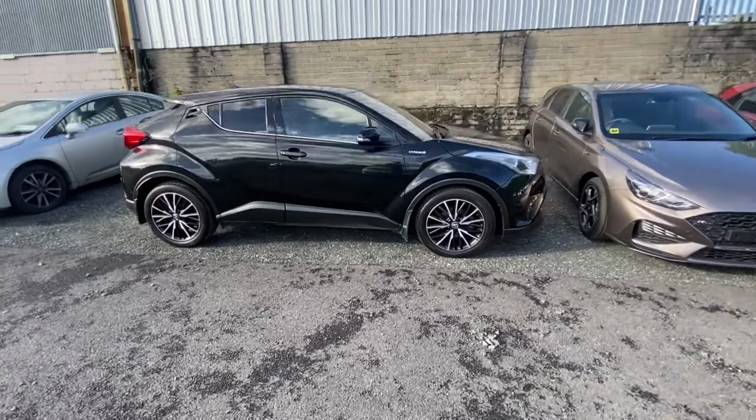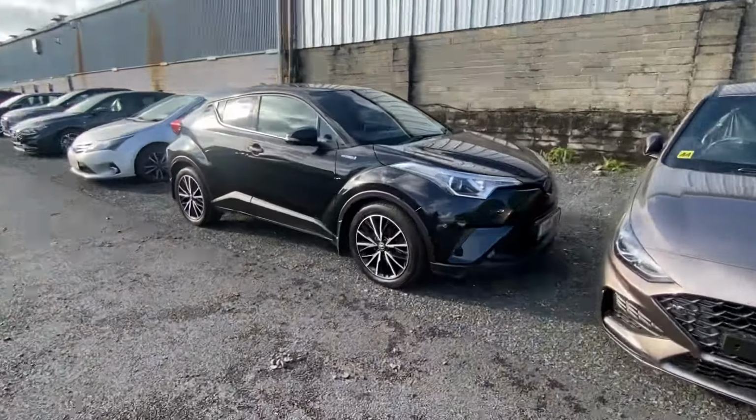Anyway, hopefully that video helps you understand the intelligent parking system on a Toyota.